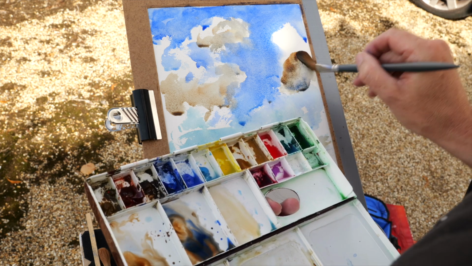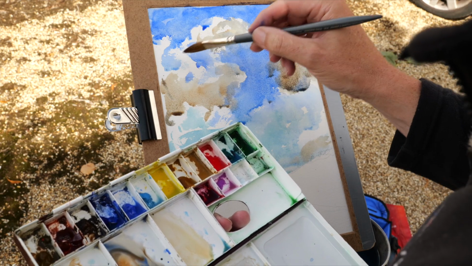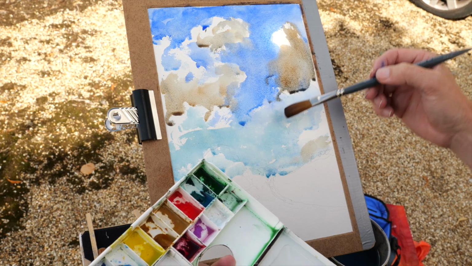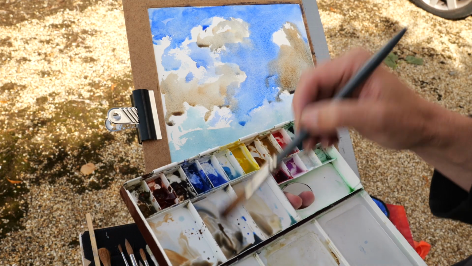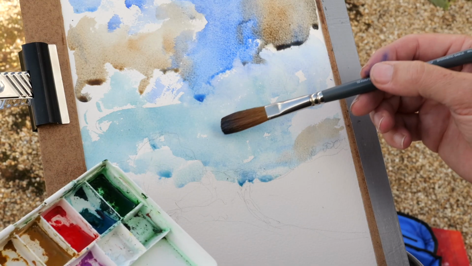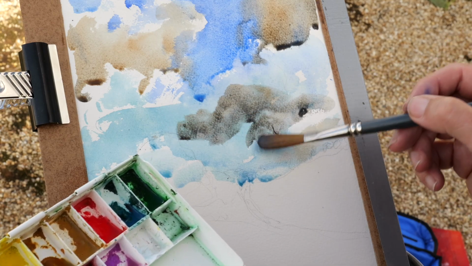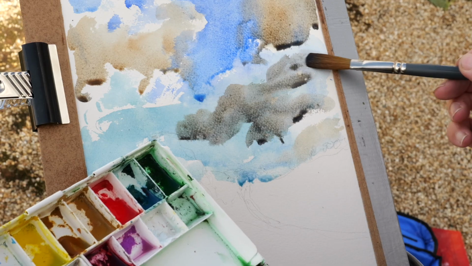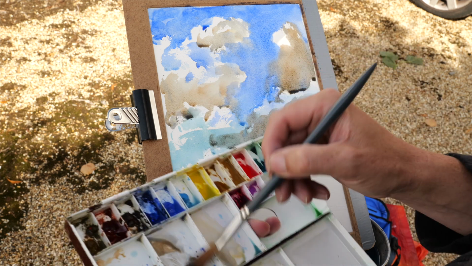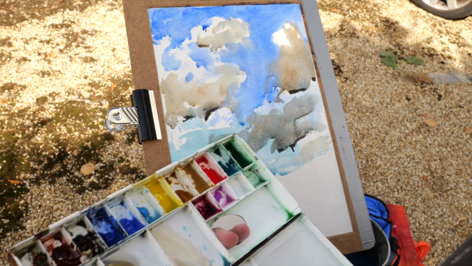Quite dramatically done. This bit here seems like a bit of a problem, so maybe I'm going to add a dramatic cloud here. So a bit of brown, a bit of blue, think a bit, and then add it here. Trying to create the variety in the picture as well. It's one of my favourite parts, to add variety.